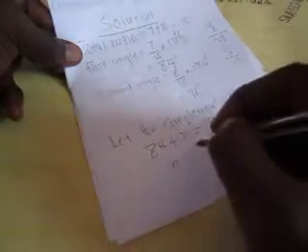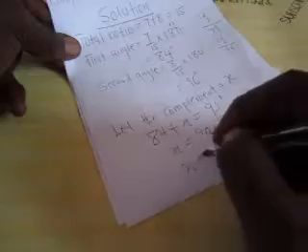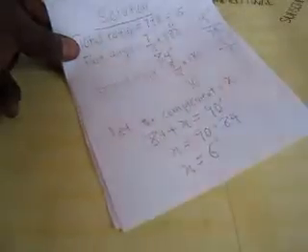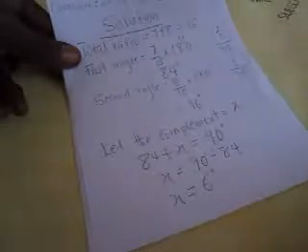So x will be equal to 90 minus 84, and x will be equal to 6 degrees. So 6 degrees happens to be the complement of the smaller angle. We are done with that. As simple as ABC. The only thing you need to know is that the question is asking you to find the complement of the smaller angle.